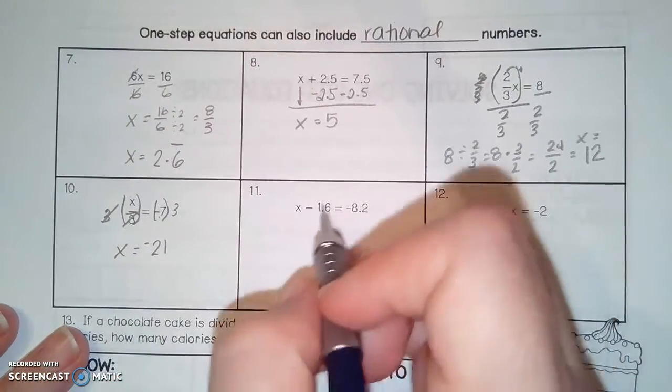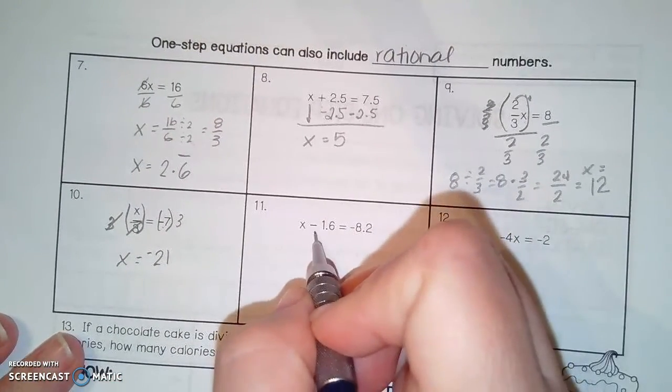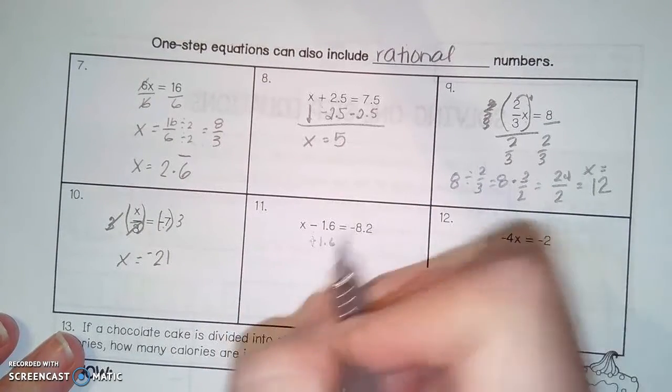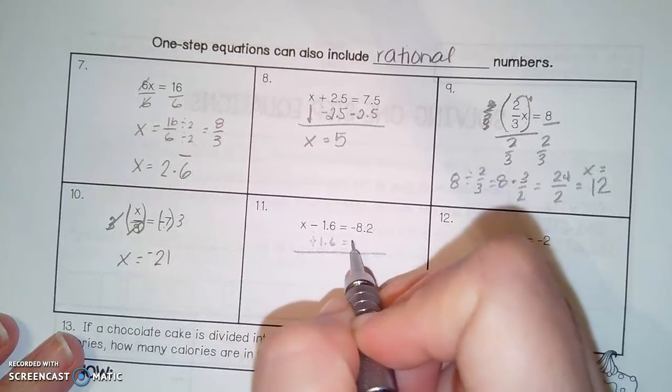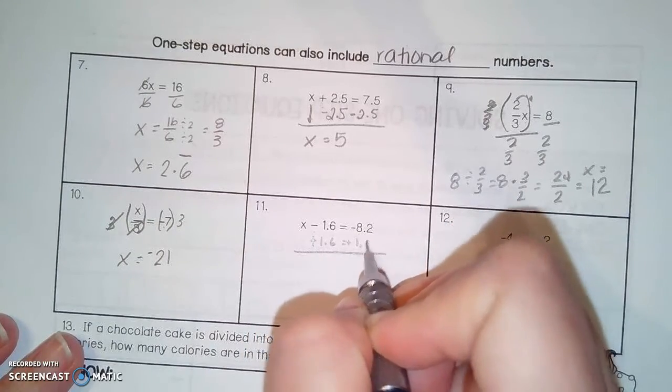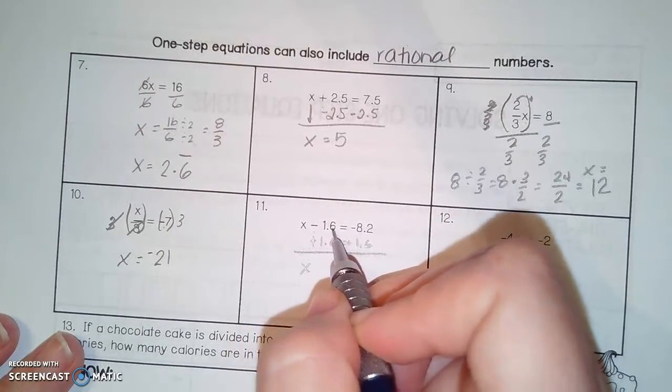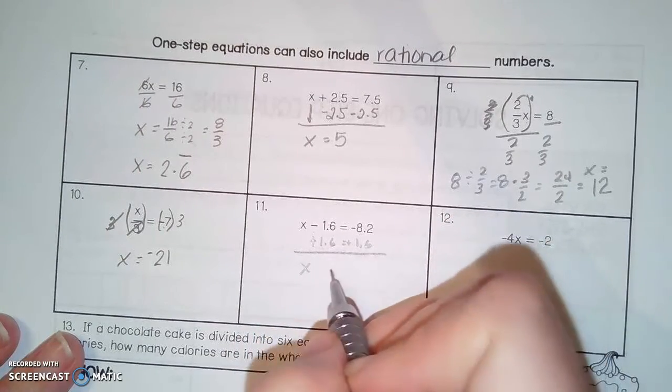On this one, I have subtraction, so to get rid of this subtraction, I'm going to add the 1 6/10. I'm going to have to add it to both sides. Okay, so I'm left with x because -1.6 plus 1.6 is 0.